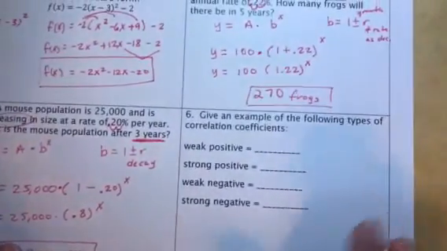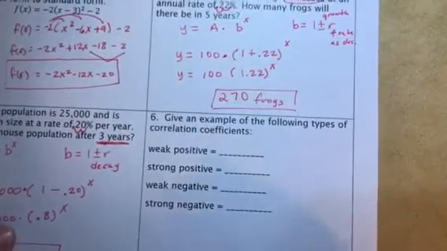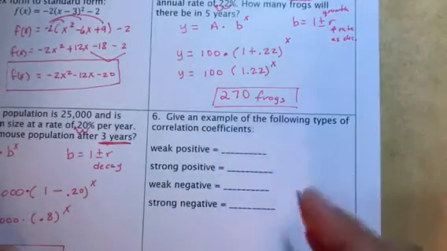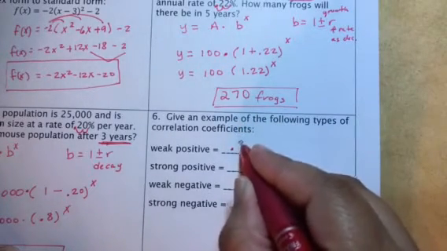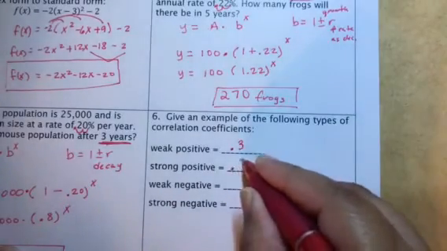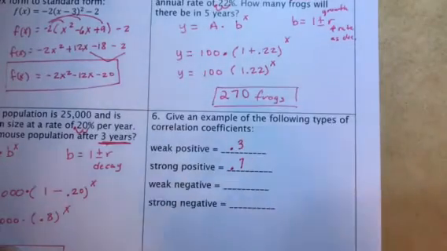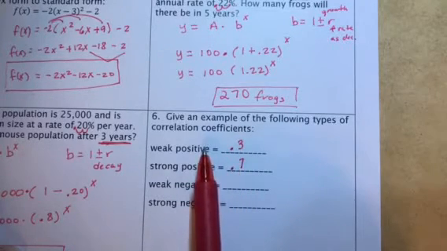Alright, number 6. Give an example of the following types of correlation coefficients. Okay, so basically you can give any number between... I would say anything less than 0.3 would be weak. Could be a strong 0.8, 0.9. The closer it is to 1, the stronger it is. The further away it is from 1, the weaker it is.